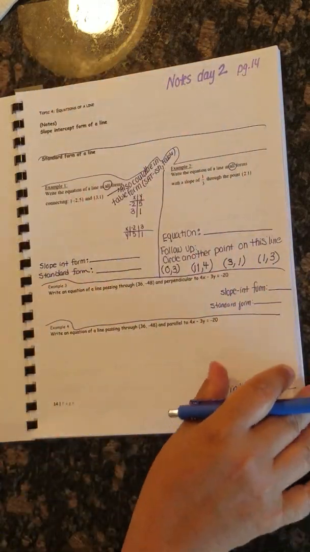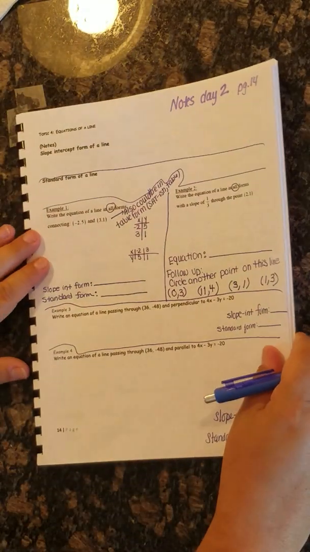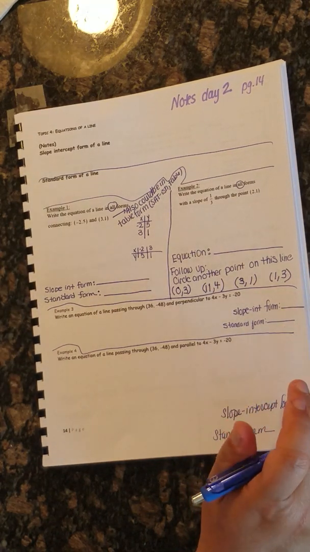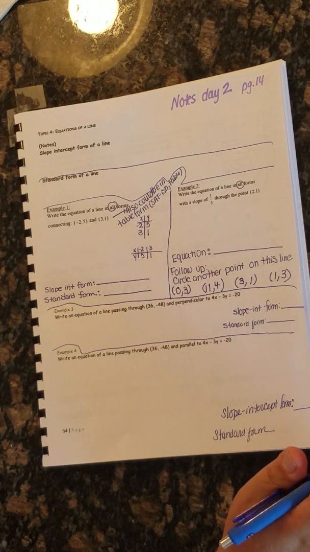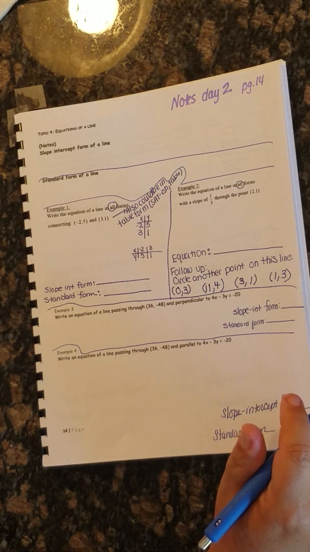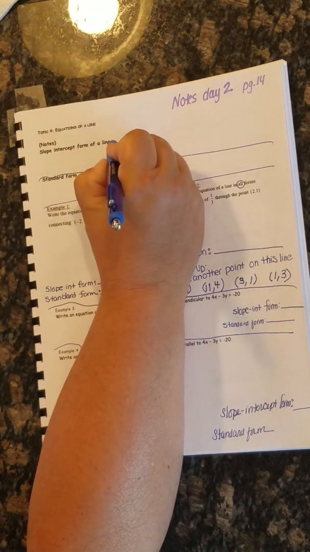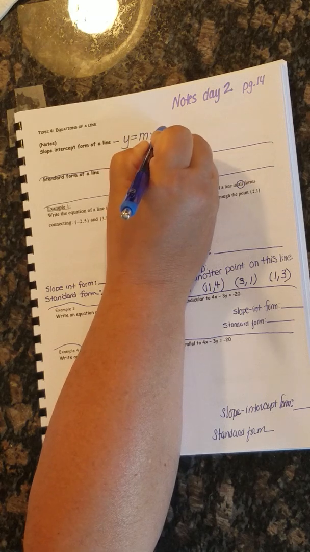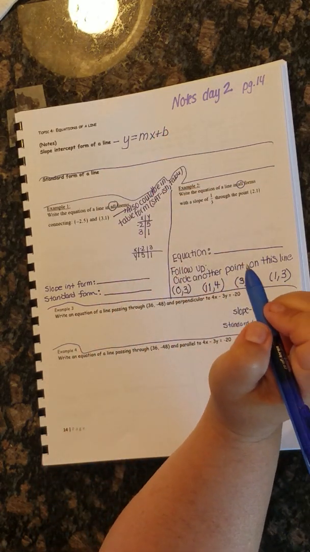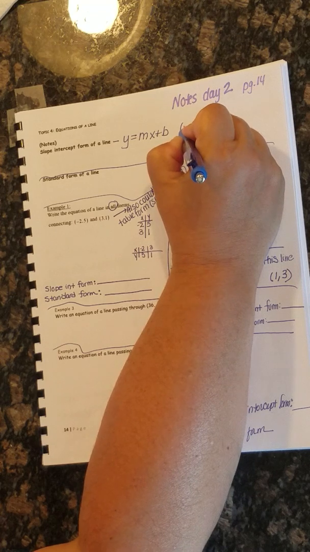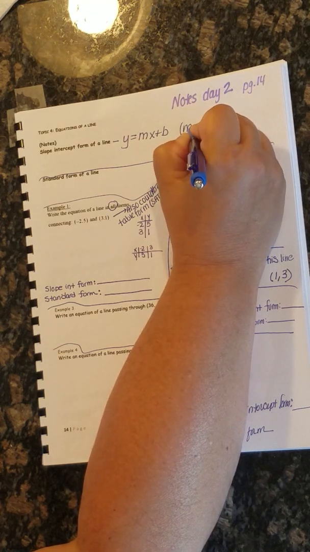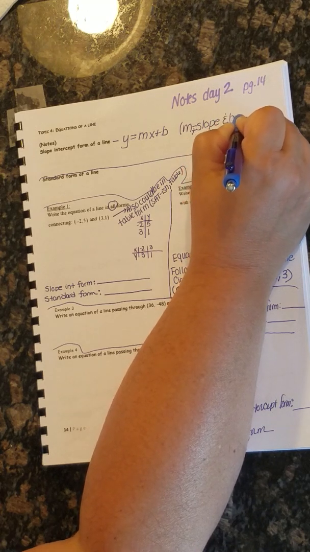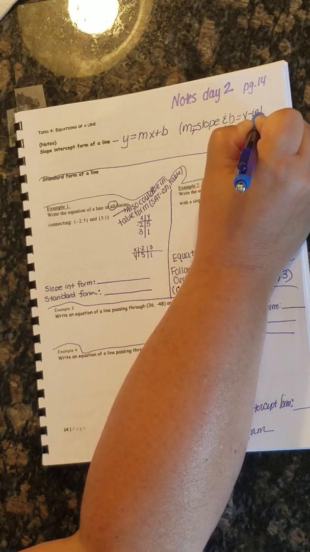Okay, moving along for now, the notes we're going to take. So we're going to start taking notes on page 14. There's only 2 types of equations I want you to know. There's many types of equations, but the 2 types I want you to know: slope-intercept form and standard form. So the slope-intercept form looks like this: y equals mx plus b. It's when the y is isolated and the m stands for the slope and the b stands for the y-intercept, where it intersects the y-axis.